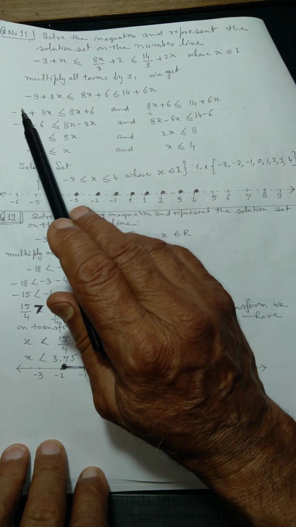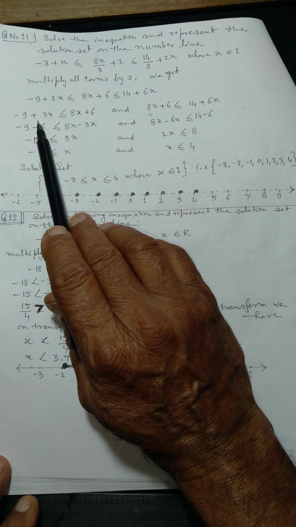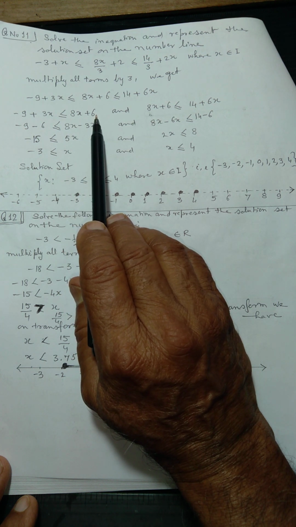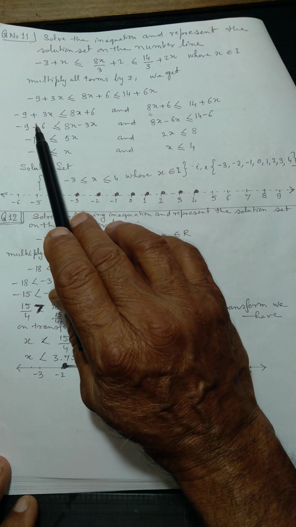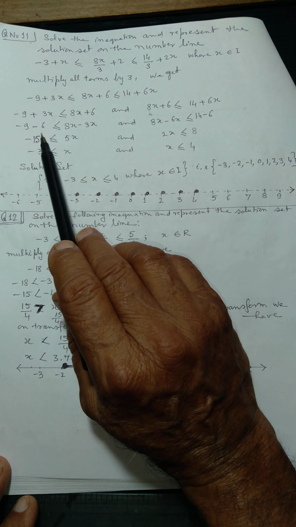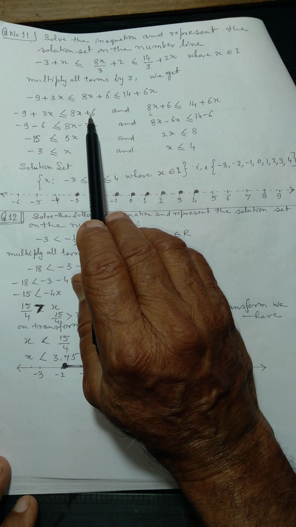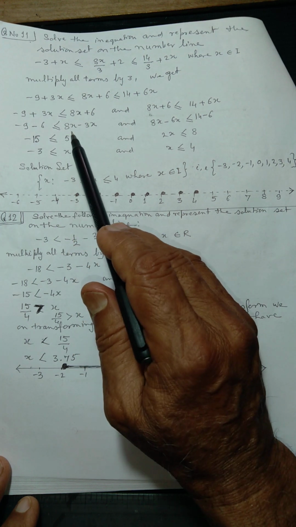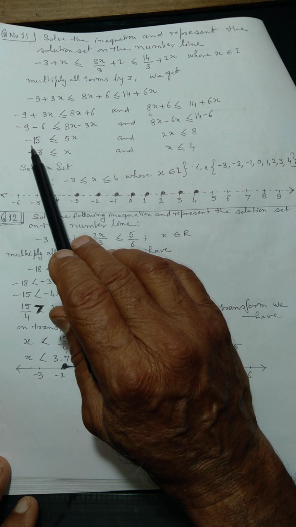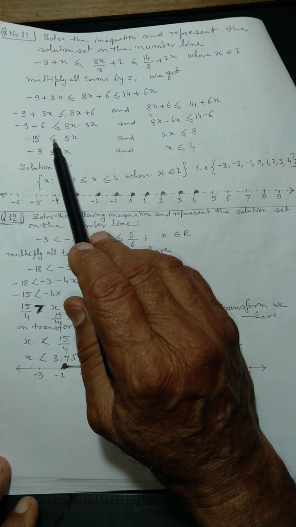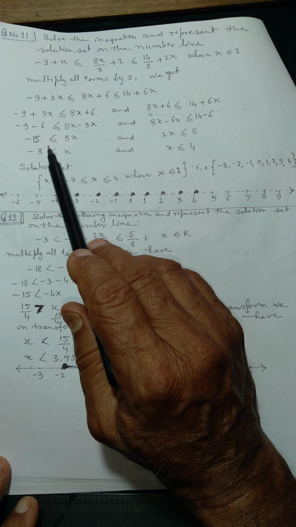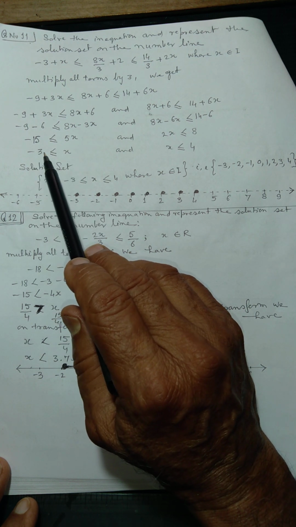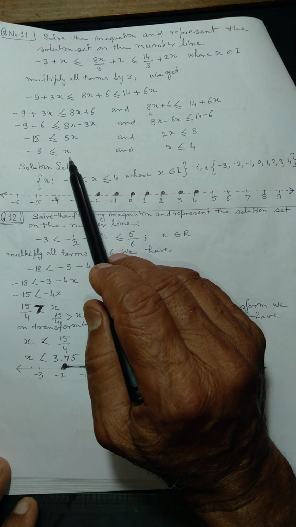In the first part, I have written minus 9 plus 3x less than or equal to 8x plus 6. After transposing this 6 to this side, we will get minus 15, and this 3x will be transposed to this side. So 8x minus 3x will ultimately get 5x. So minus 15 is less than or equal to 5x. So minus 3 again, if you divide by 5, so minus 3 is less than or equal to x.